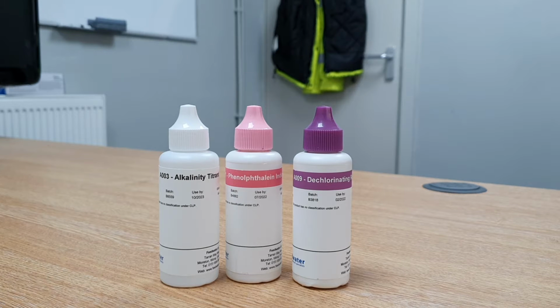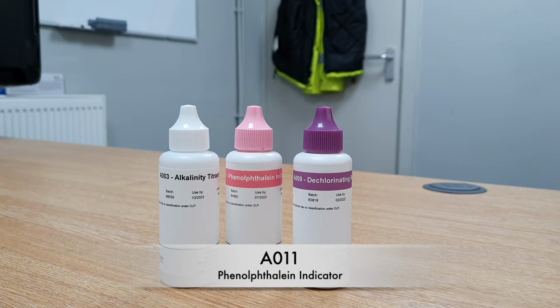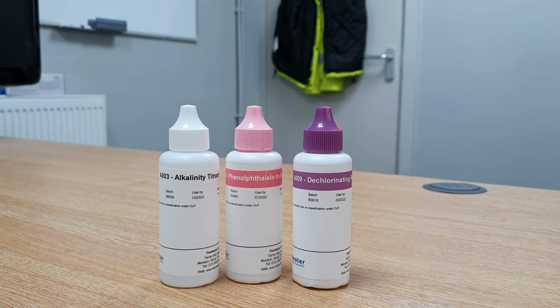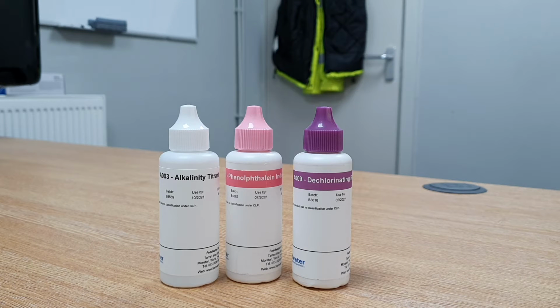For this test you'll need the following reagents: alkalinity titrant A003, phenolphthalein indicator A011. If chlorine or bromine is in use, you will also need dechlorinating reagent A009. Please note this is not included in the reagent pack and needs to be purchased separately.